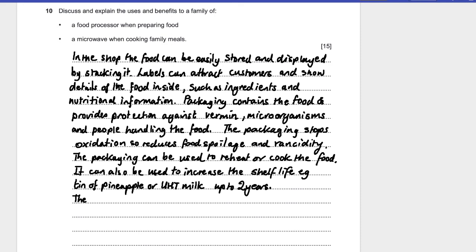Okay, let's move on to the second topic now. The advantages of glass as packaging. One of the most useful things of glass is that it is see-through, and therefore the consumer can immediately see the food that is packaged inside the glass bottle or jar.